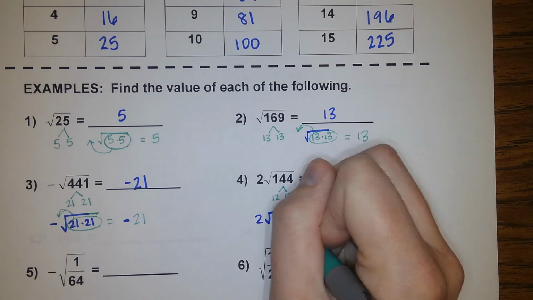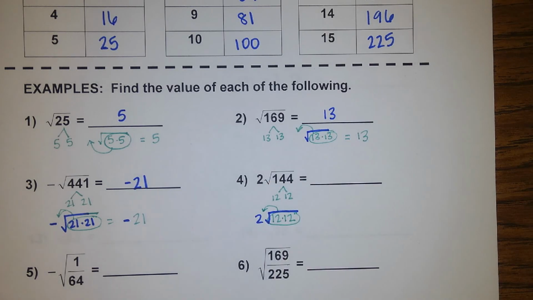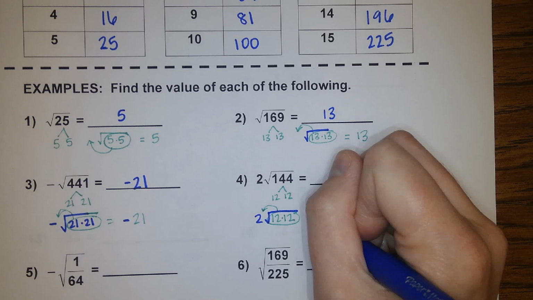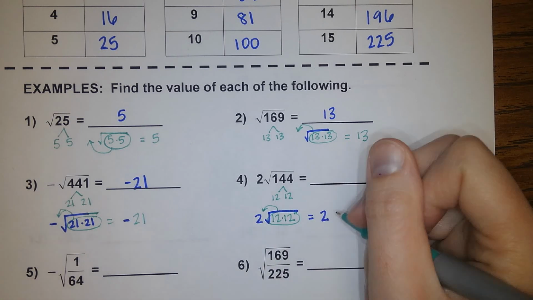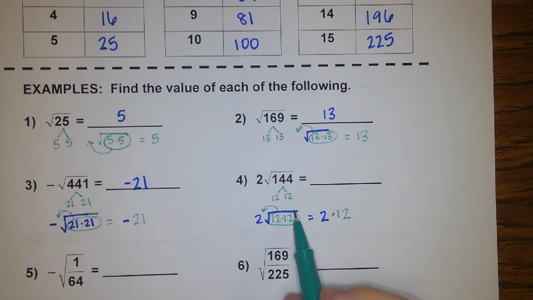So we can take our 12 out, and what we are left with is 2 times 12. Now when you have a pair, it is 12 times 12 on the inside of the radical, but when you take it out, there's only one 12 left, all right?